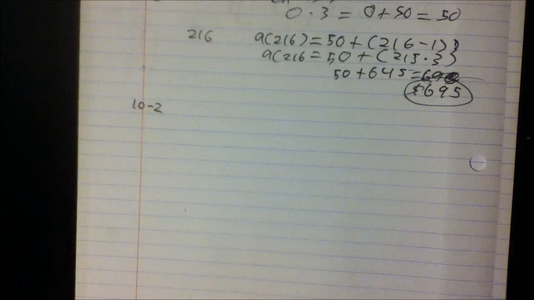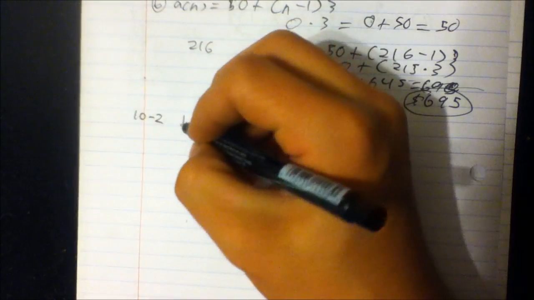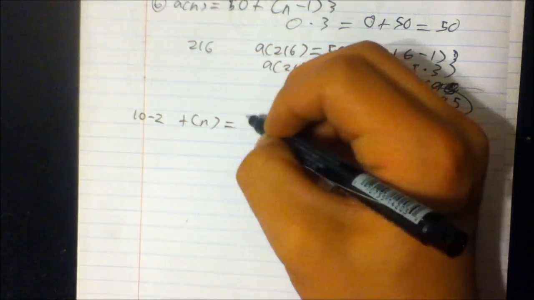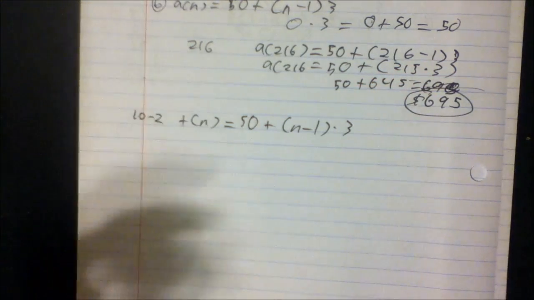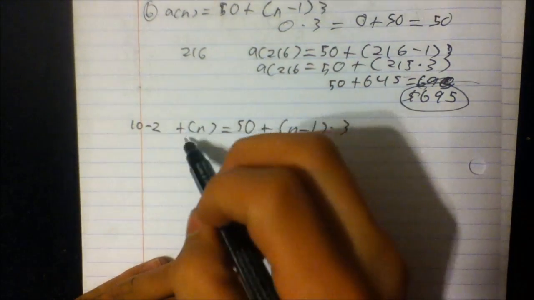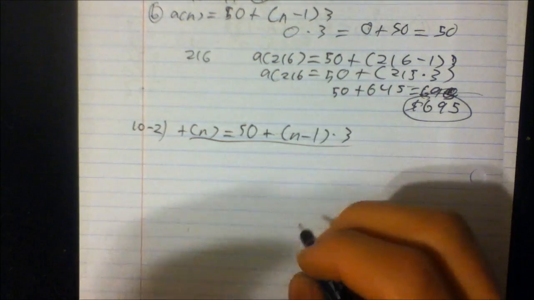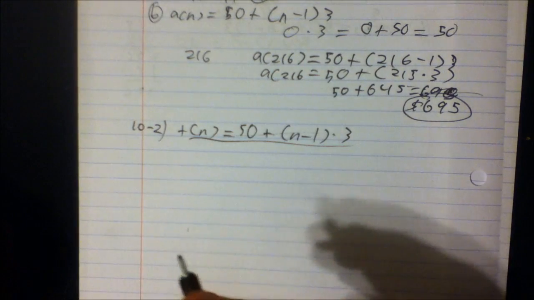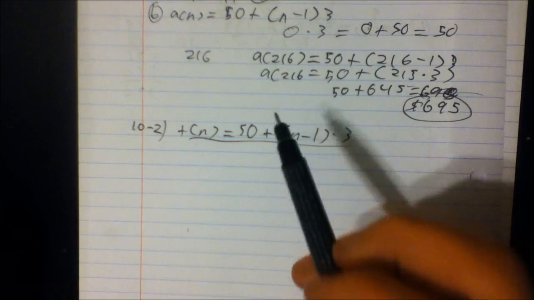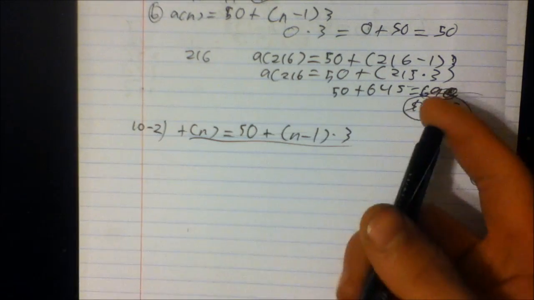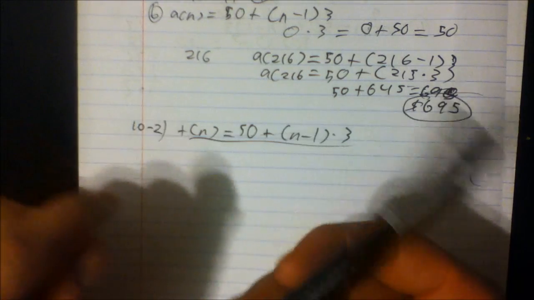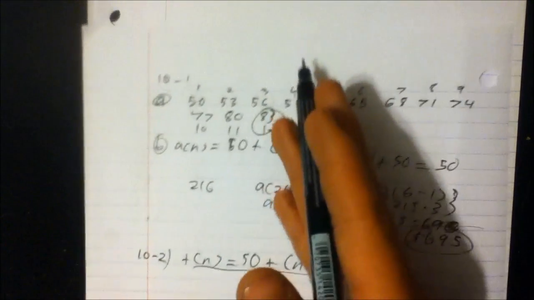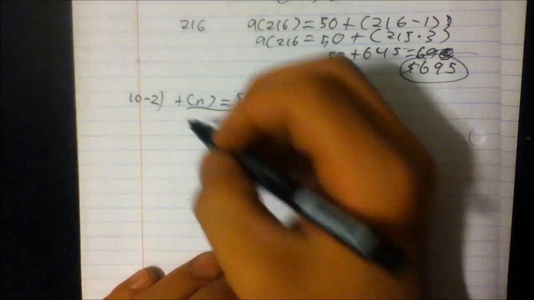So this equation is t of n equals 50 plus n minus 1 times 3. That's exactly how we did it. Now it asks for the advantage of doing it like this. You can just find any number you want in the sequence, any nth number. You can find 150, the 1000th number in the sequence. It's very quick and to the point without having to count it out like we did here. So, moving on to the next part of the question.